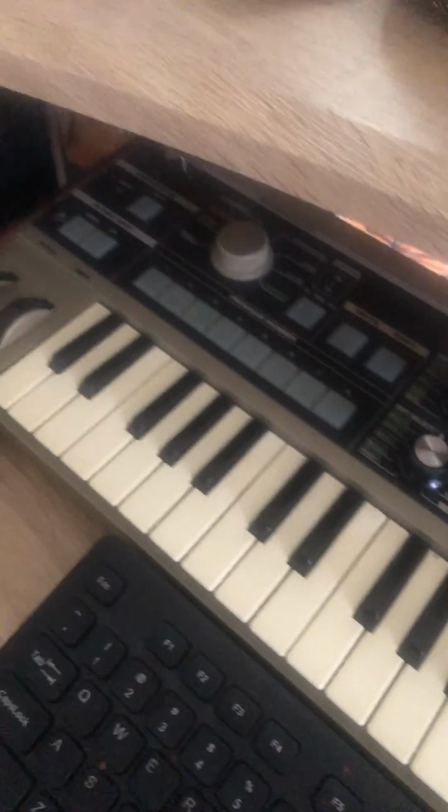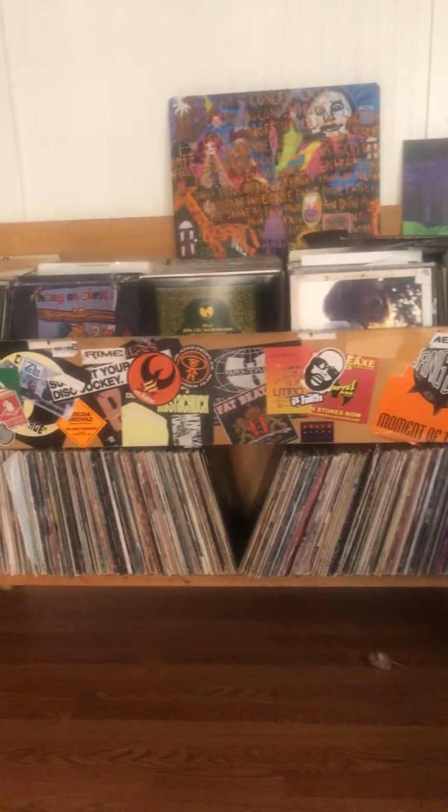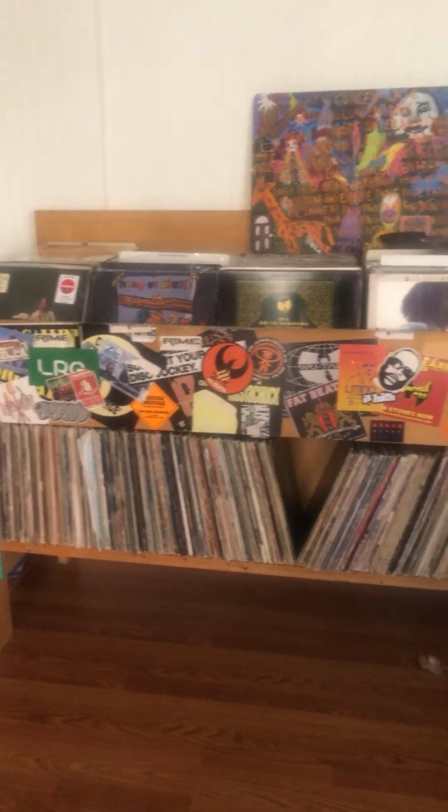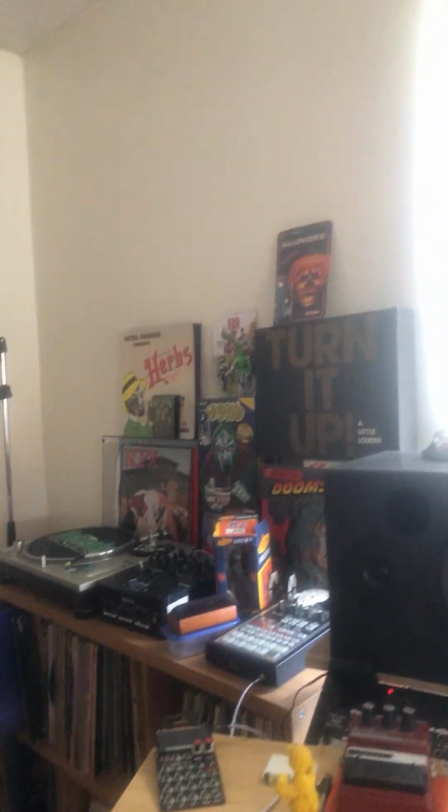Got the Kai FL Fire right here. We got this microKORG, and yeah, little studio tour. Wait, BandLab? Yep, it's free. It's free for PC for now. Cakewalk has been around for over 30 years though.